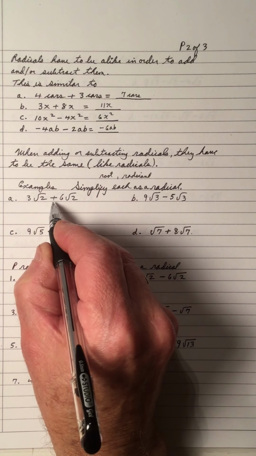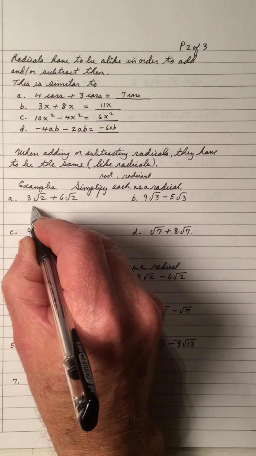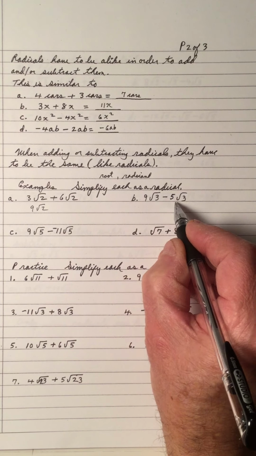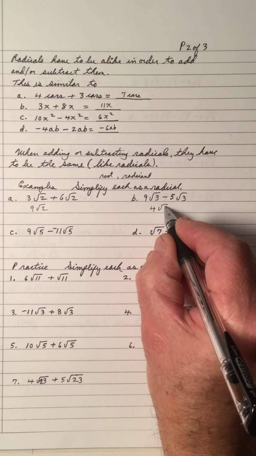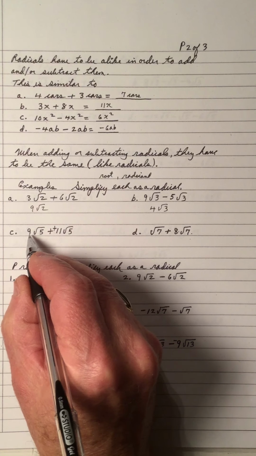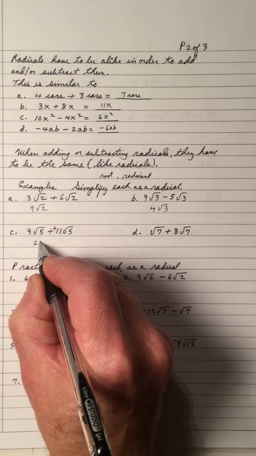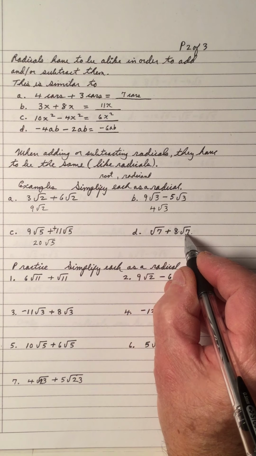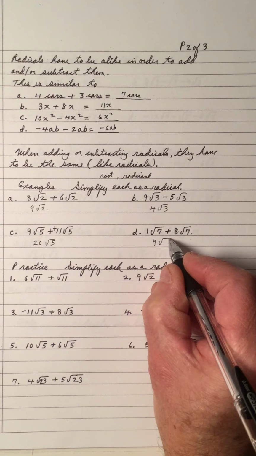3 square root 2 plus 6 square root 2. Both of them have the root of 2, so 3 plus 6 is 9. So it's 9 root 2. That's a root 3, and that's a root 3. They're like radicals, so 9 subtract 5 is 4 root 3. And double negative, we make double negatives positive. So root 5 and root 5, we can add them together. So 9 plus 11 is 20 root 5. And this is the root 7 and root 7, like radicals. That's a 1, so 1 plus 8, that's 9 root 7.